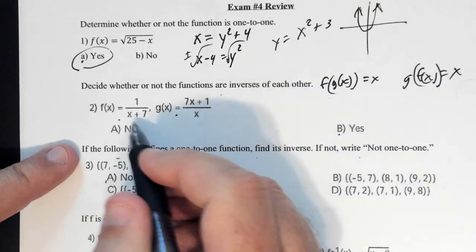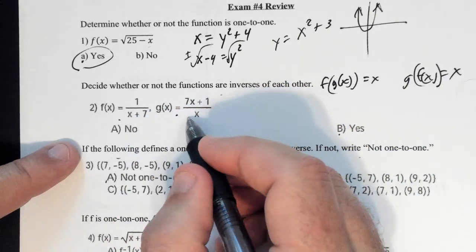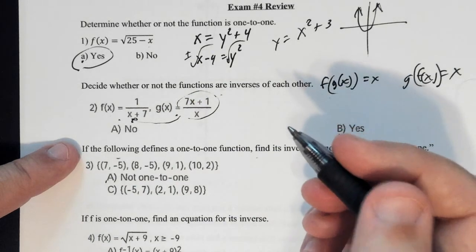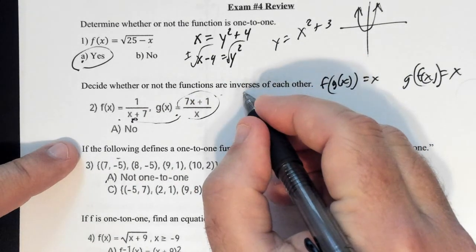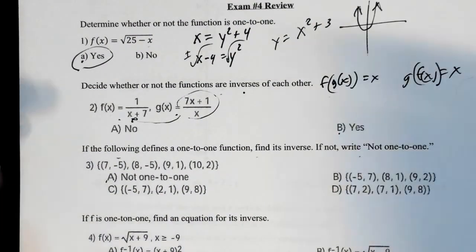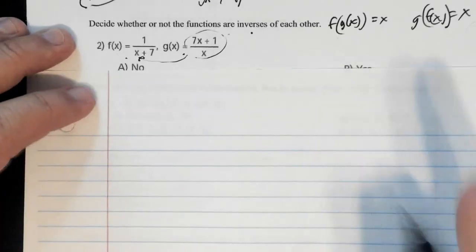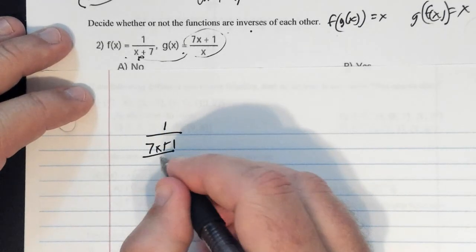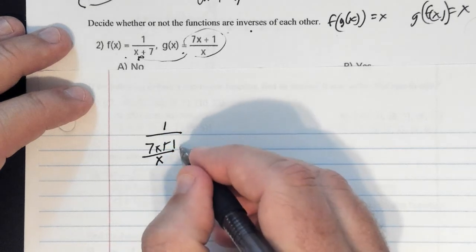So if I did that, this would go into here, which would be, let me get a little more space, 1 over 7x plus 1 over x plus 7.